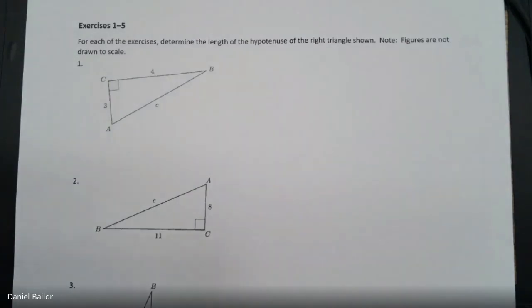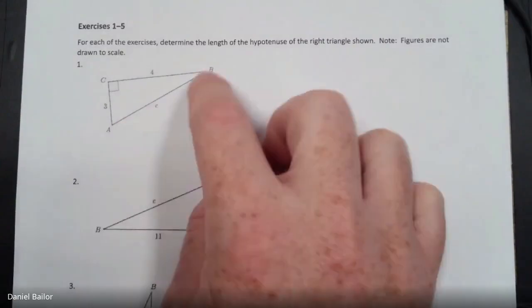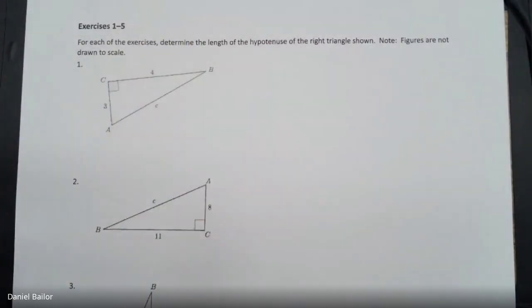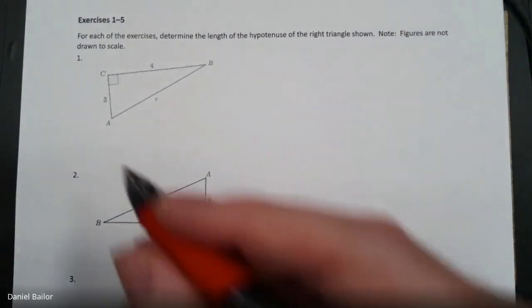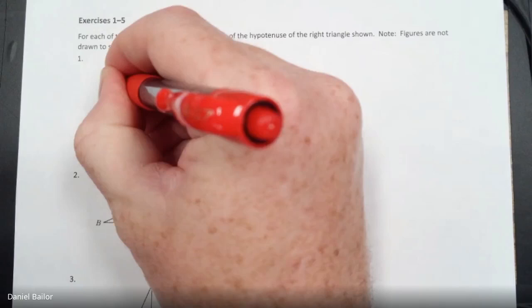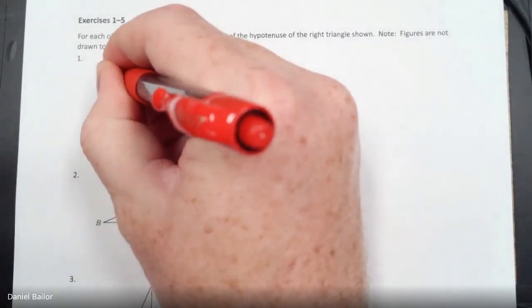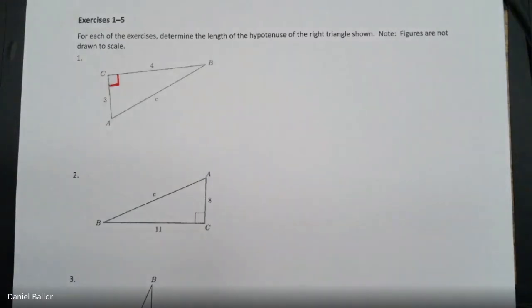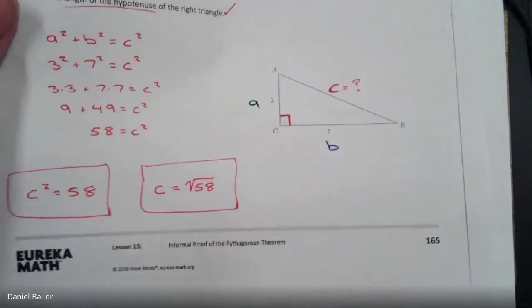Number 1, we have a triangle ABC, and triangles have 3 sides, and they gave us 2 of the sides. First thing I need to check, if I want to use the Pythagorean theorem, it has to be a right triangle, and there is the right angle. So it is a right triangle. Now on this one, they tried to mess you up a little bit because they put the right angle up. If you look at both of the examples they gave you, the right angle is down the corner.